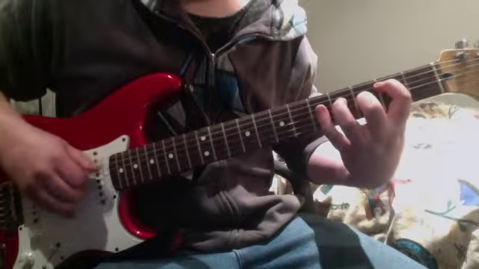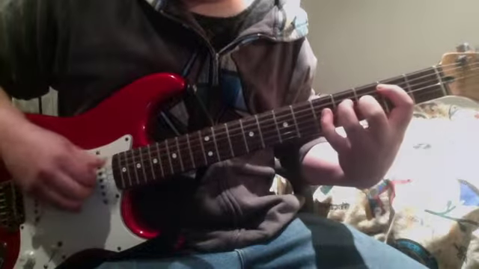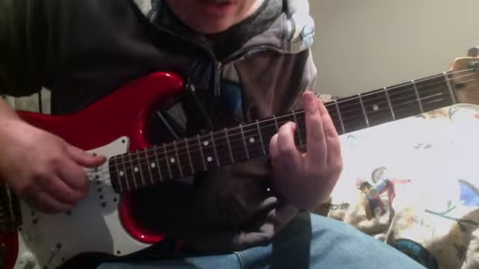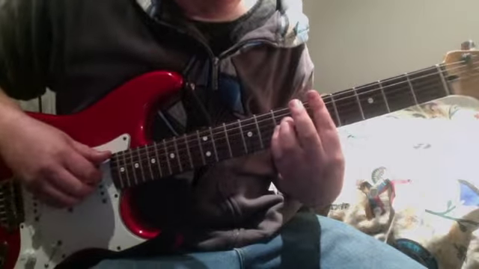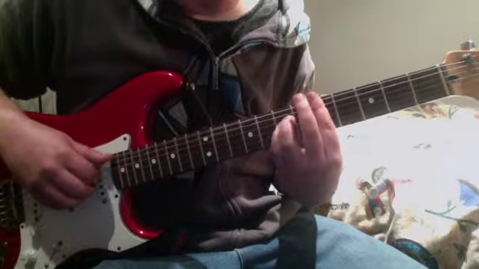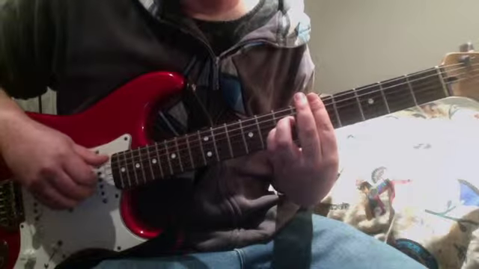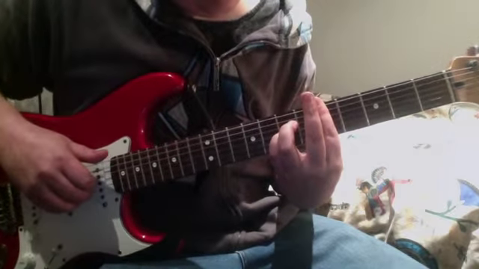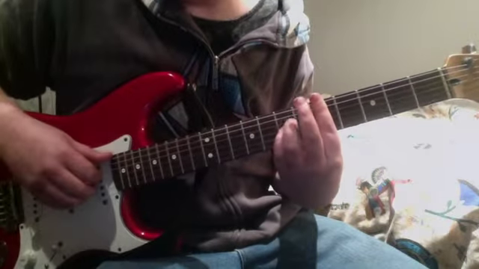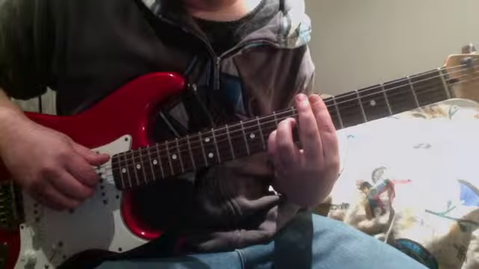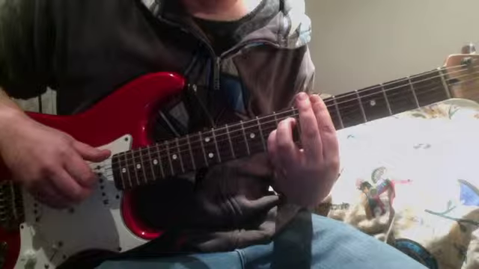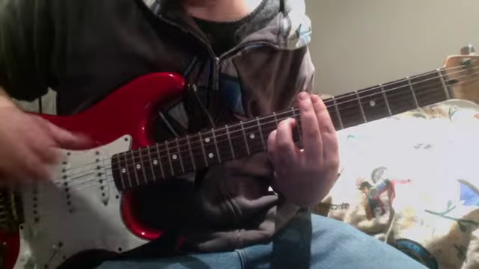You're fingerpicking it, the low E string, the D string, and then you're picking all three G, B, E string together. So, the low E string, the D string, the G string, and then you're picking the last two, B and E string, together.